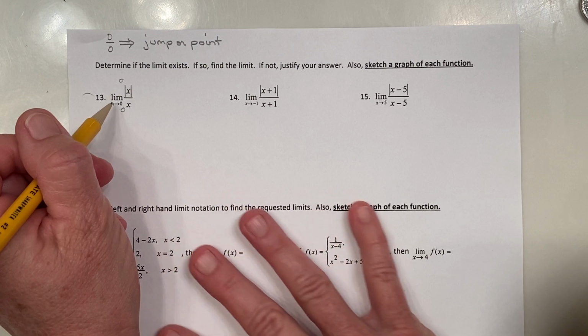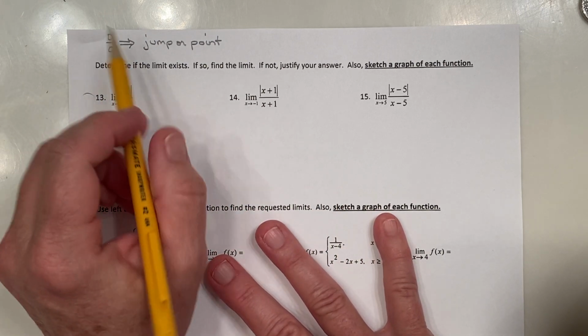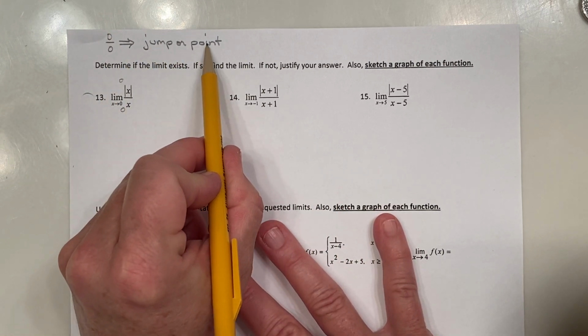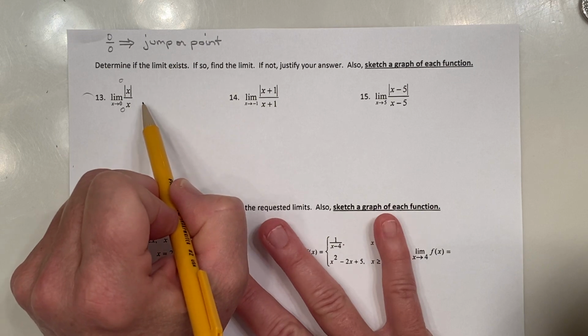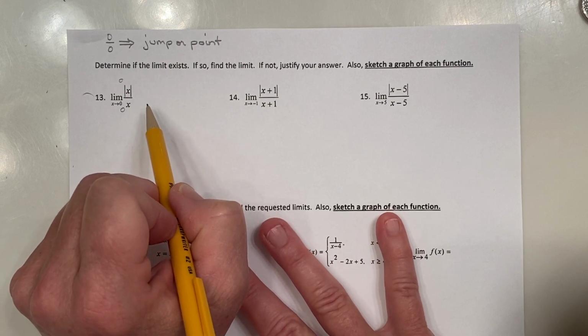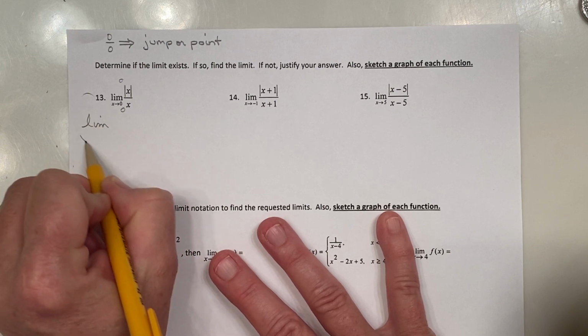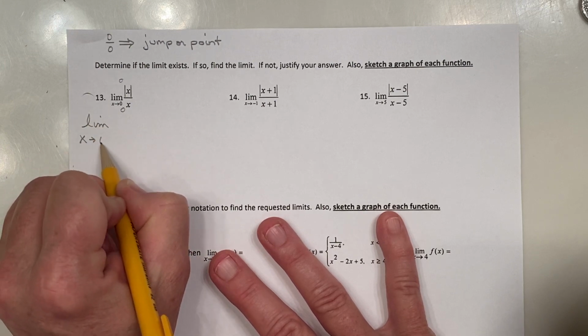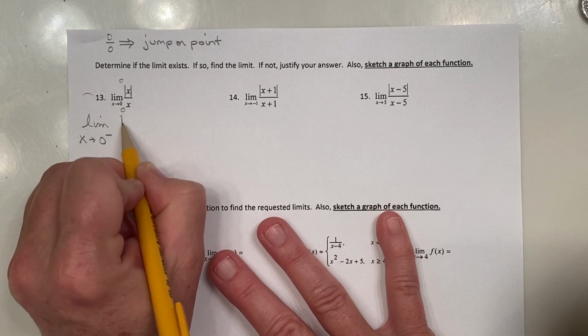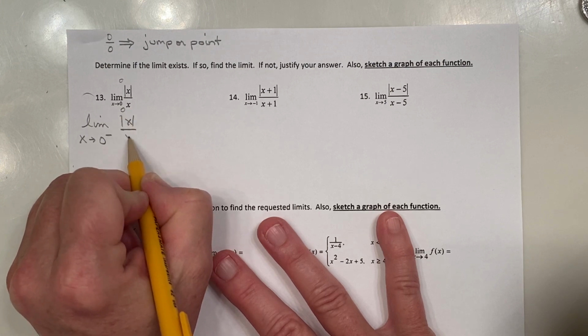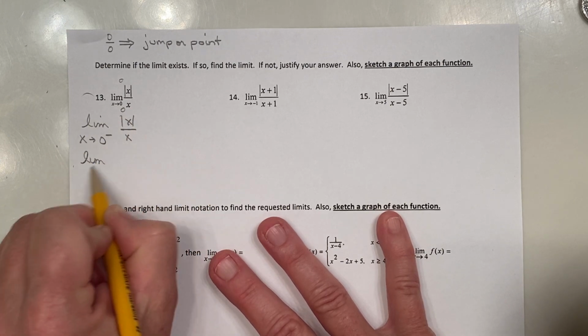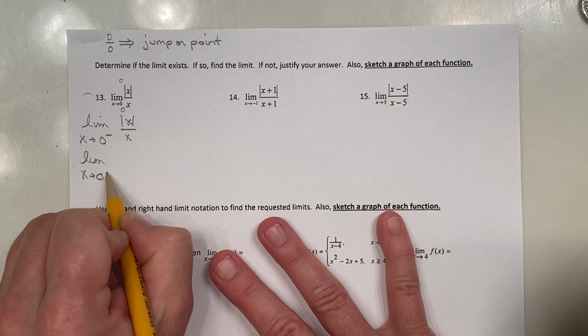So I'm not sure yet if I should put does not exist, because if I have a point discontinuity, then that implies the limit exists. So really what we need to do is think about, okay, what's the left-hand limit? Figure out what that is. And then we also need to investigate what's the right-hand limit.